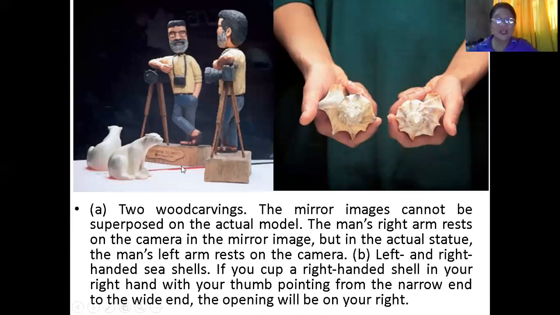Okay. Now, this is the picture that we have. This is a shell. So it has a left and right hand seashell. Take a look. This one is the left hand. This one is the right hand. So same thing. These two are not superposable. They are non-superposable or non-superimposable. Okay.